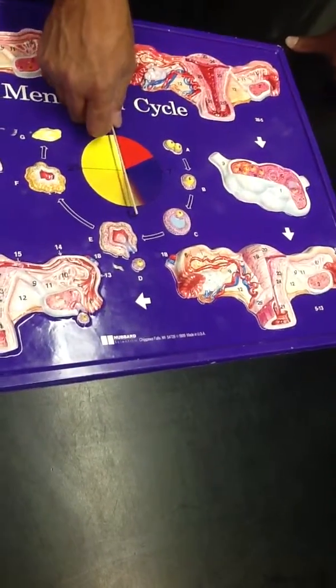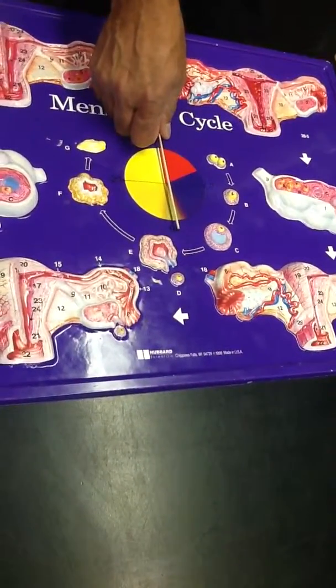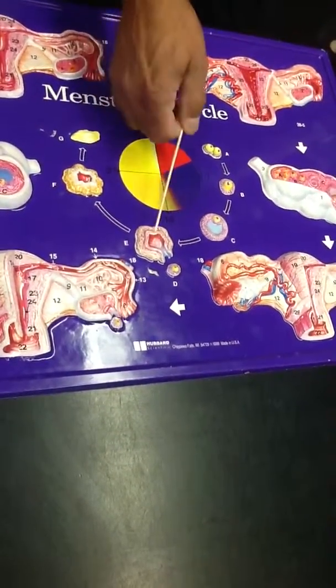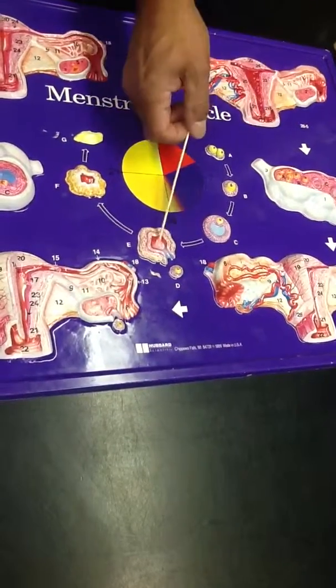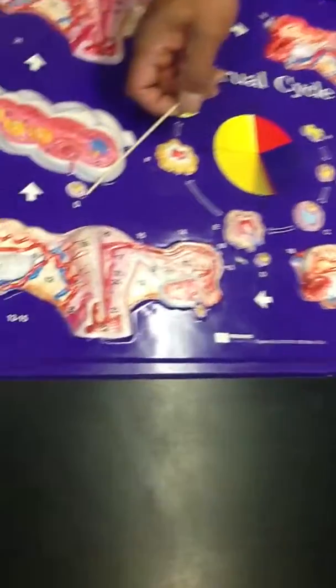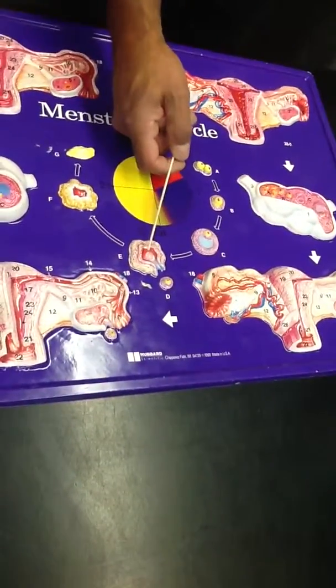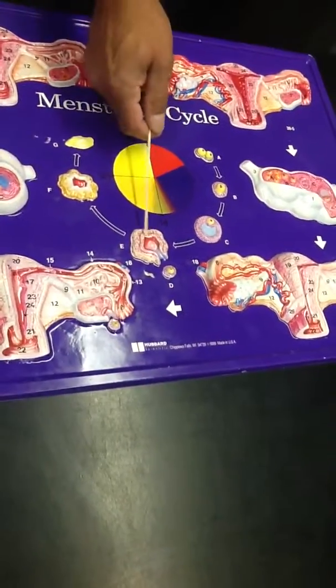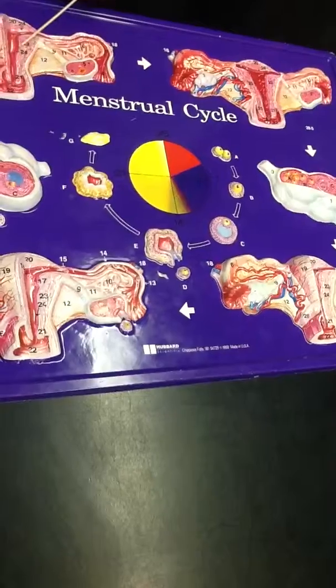Now, around day 14, as the level of estrogen and inhibin rise, they stimulate the anterior pituitary gland to release LH, and ovulation takes place. So now the follicle ruptures. Here's a ruptured follicle, and this becomes a gland called the corpus luteum. So for the next several days, the corpus luteum is producing progesterone, which stimulates vascular development inside the endometrium.